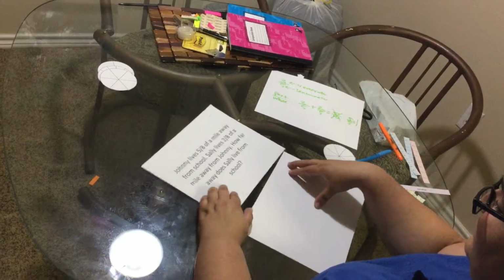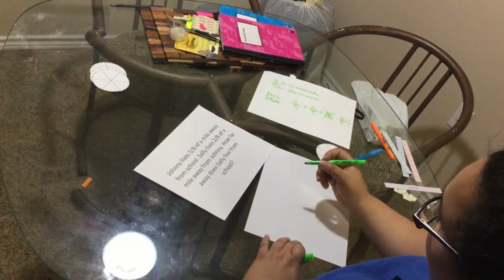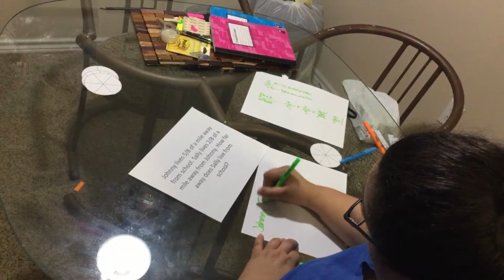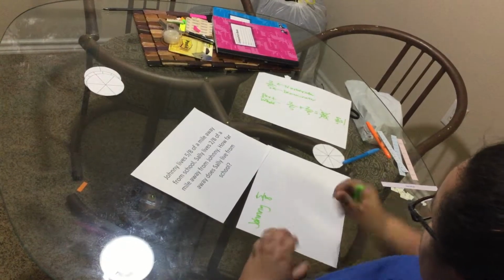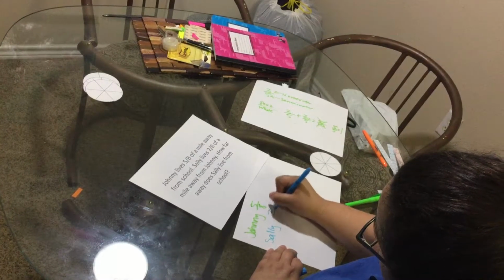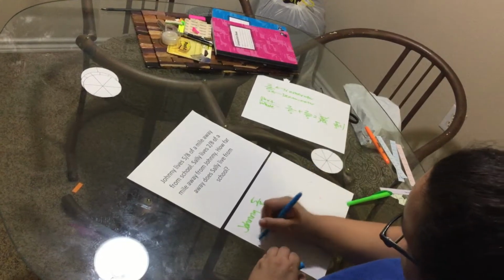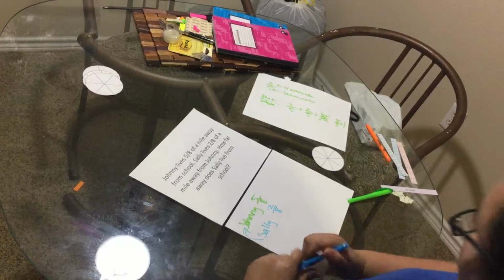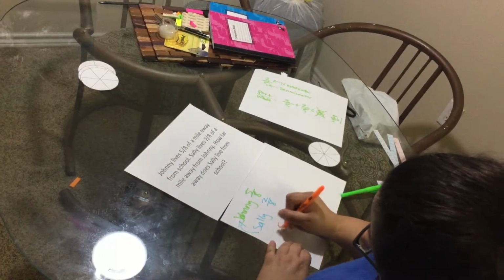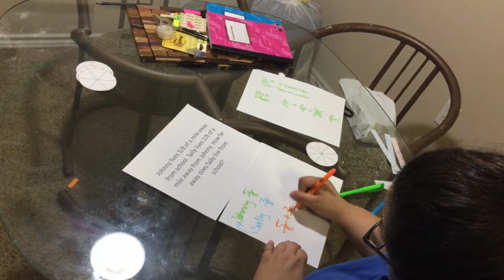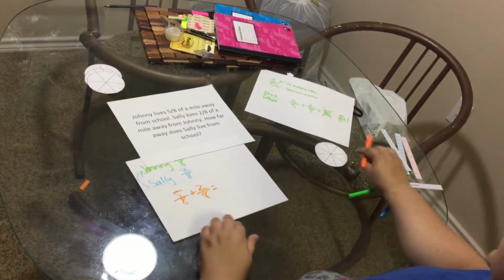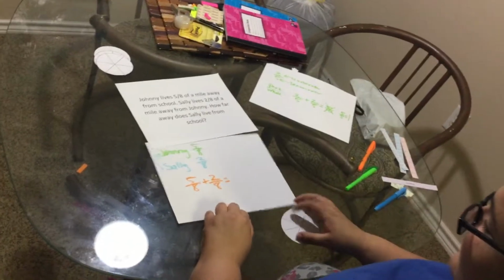So let's go ahead and write down the information that we have. Johnny is going to be green, and he'll be 5/8. Sally is 2/8 of a mile away from Johnny. So let's go ahead and write out what our problem would look like. 5/8 plus 2/8 equals, well, let's go ahead and use our set model. Let's use our fraction circle to figure this one out.